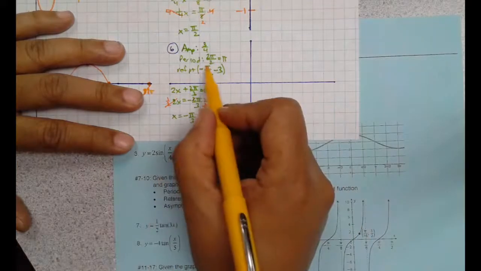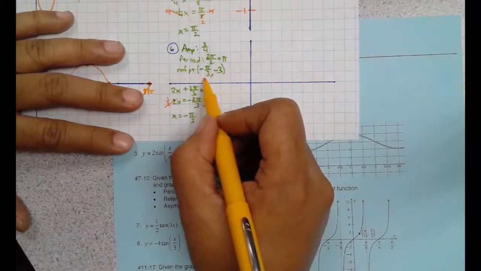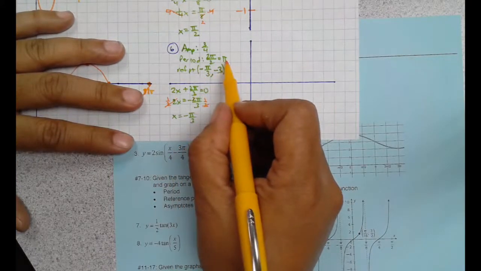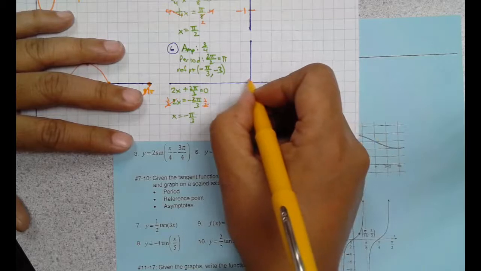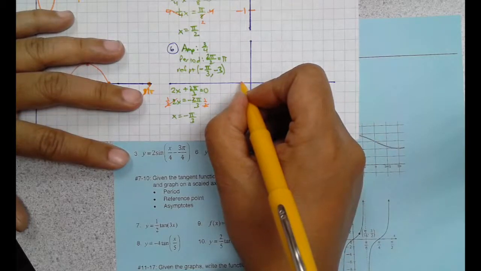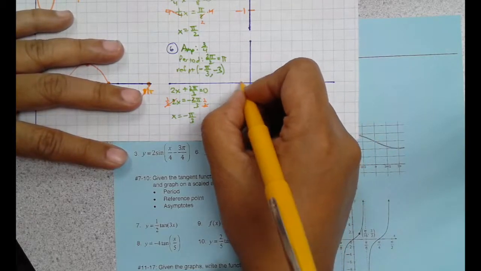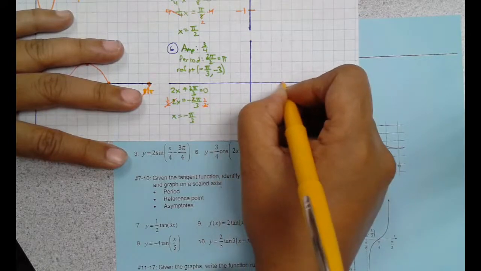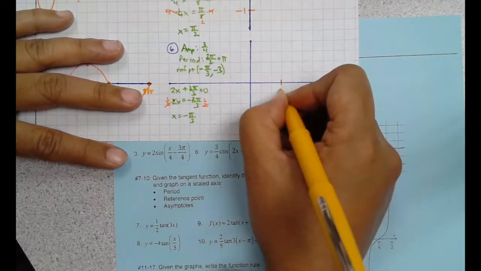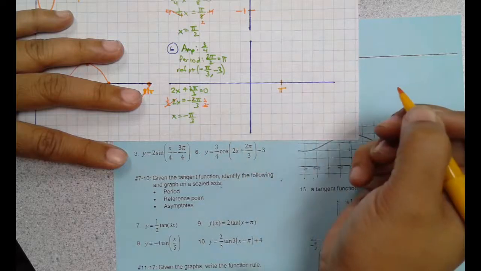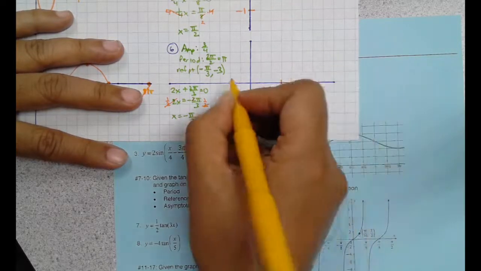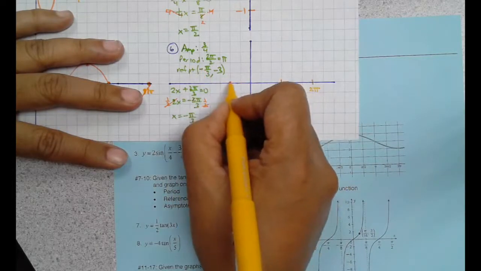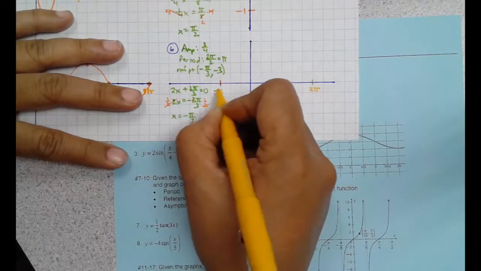I know I'm going to start at negative pi over 3, and then from there I'm going to go to the right a distance of pi. So let's go by pi over 3's. So let's go ahead and go to here, and we'll go 1, 2, 3, and that will be 1 pi. Okay. And then we'll go 1, 2, 3, and that'll be 2 pi. I have to go negative direction because it's negative. 1, 2, 3, and this is a negative pi.